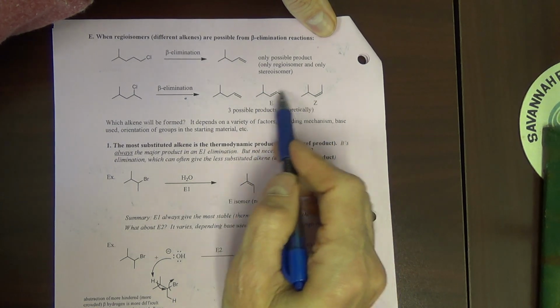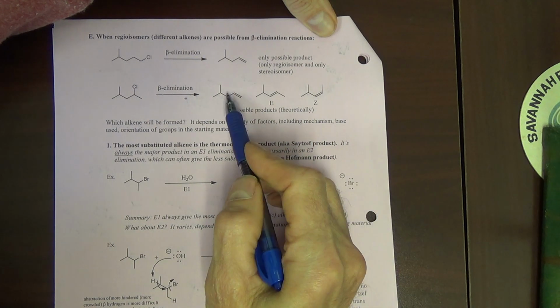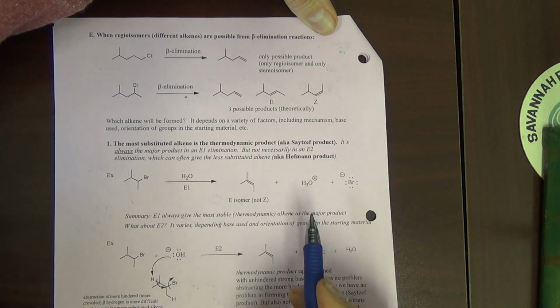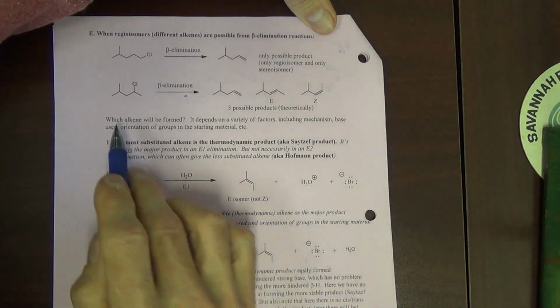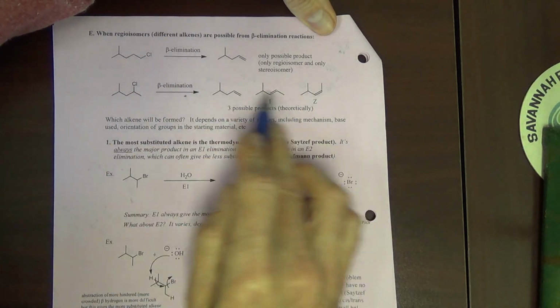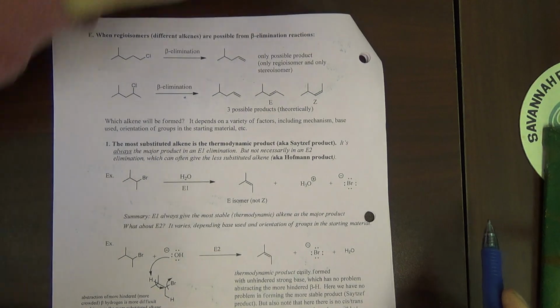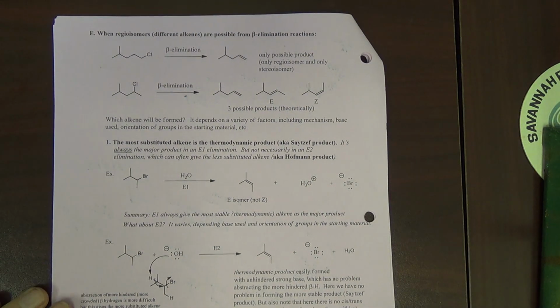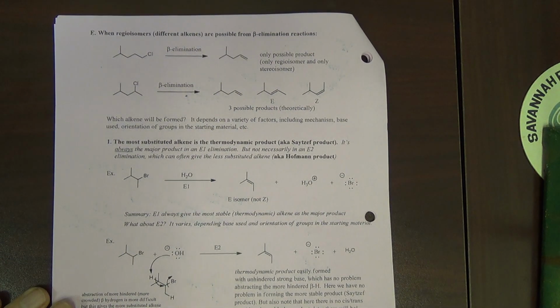These 2 being stereoisomers, and these 2 being regioisomers of that product. So which alkene will be formed in this second reaction here? That's what we need to look at.